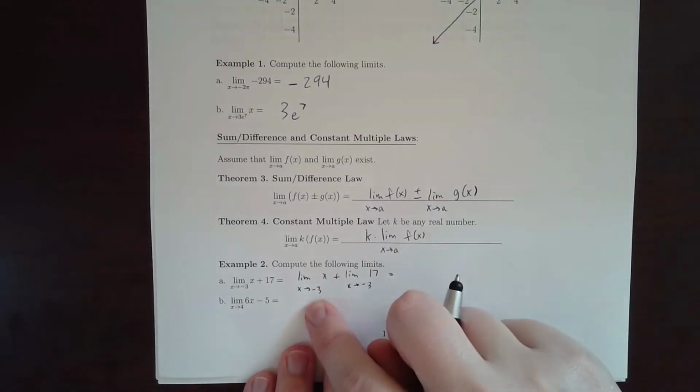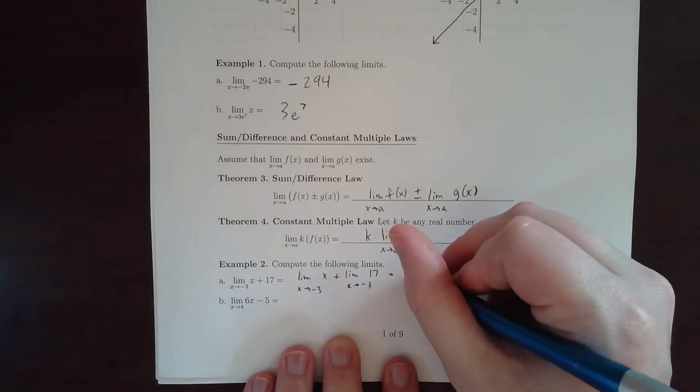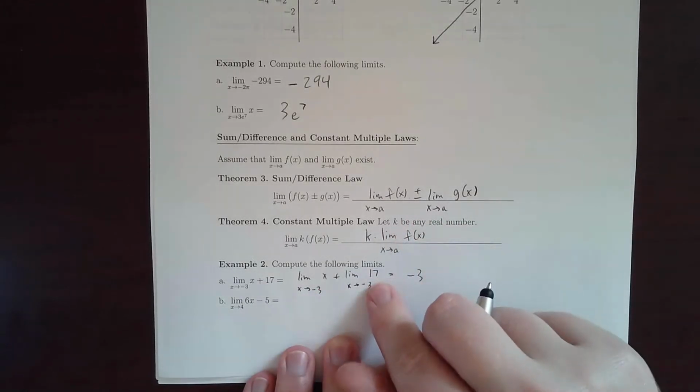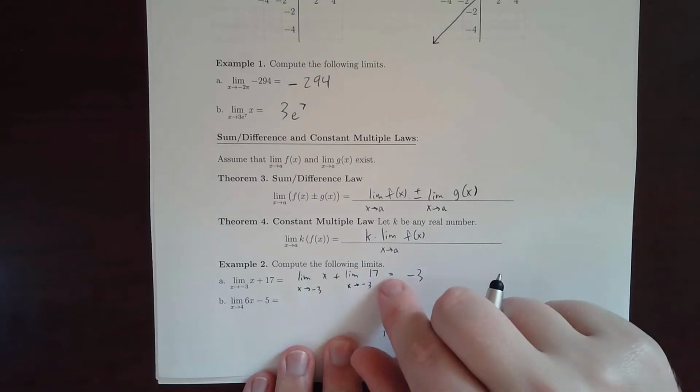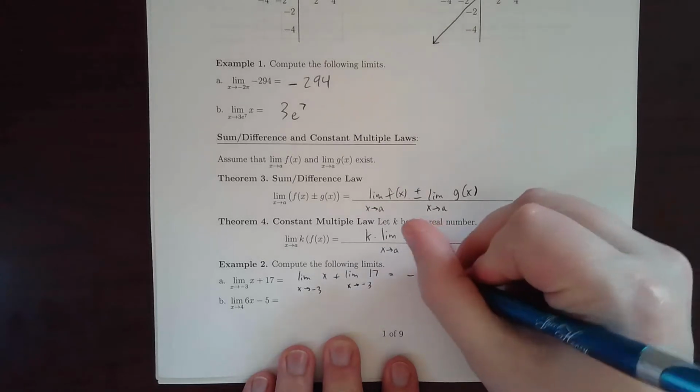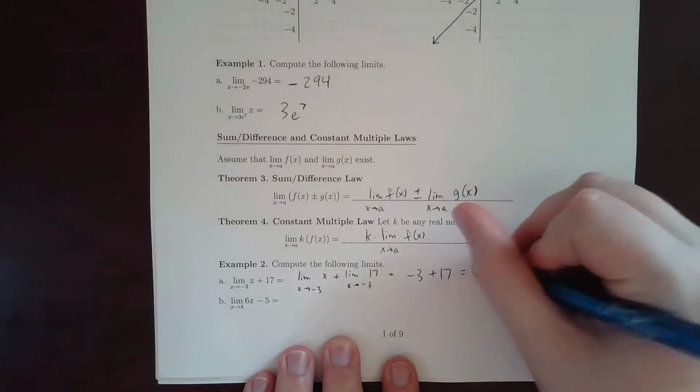Based on our law earlier, the limit as x approaches negative 3 of x will just be negative 3, and 17 is a constant, so that'll just be plus 17, and so we will get 14 as our answer.